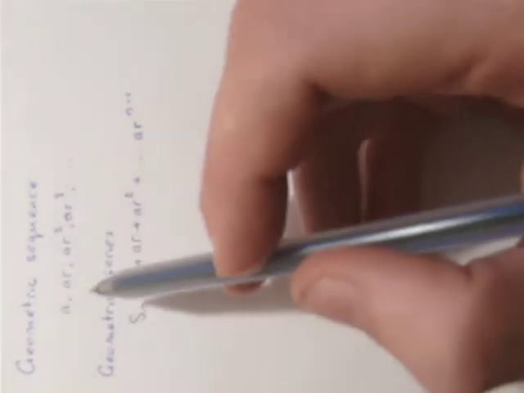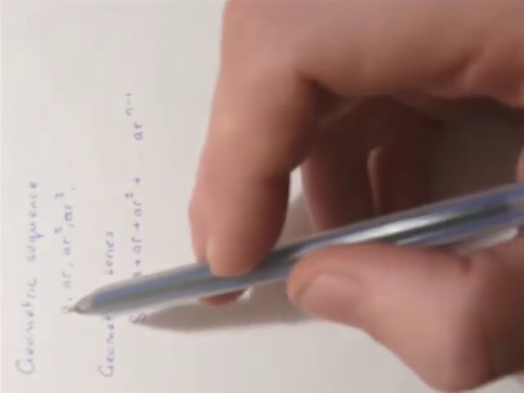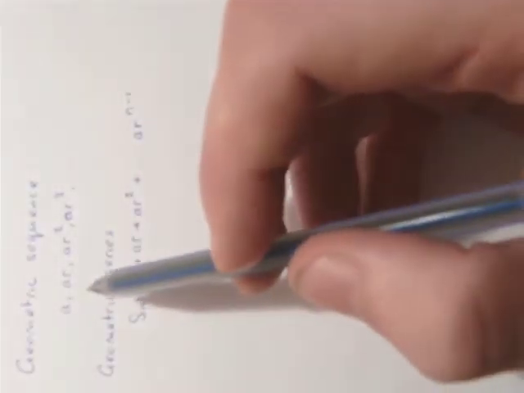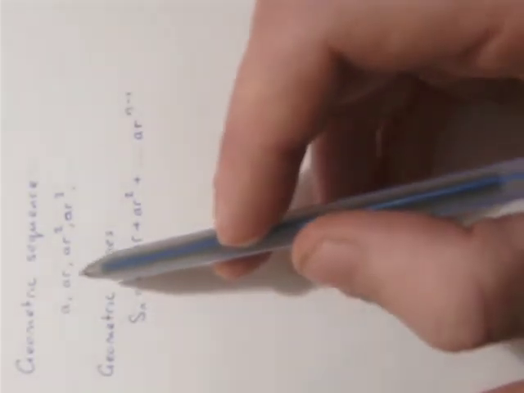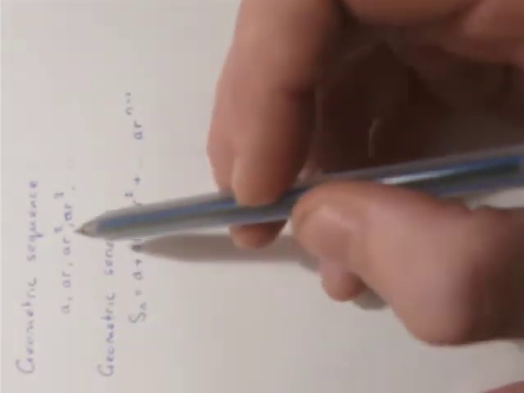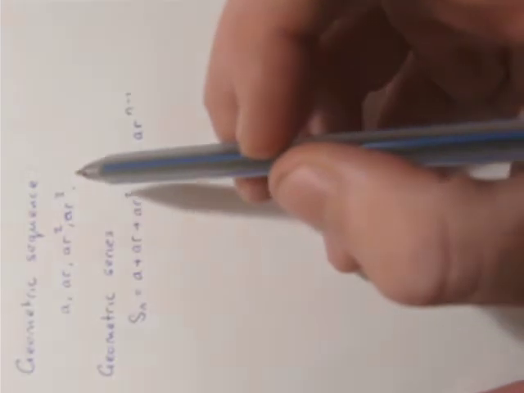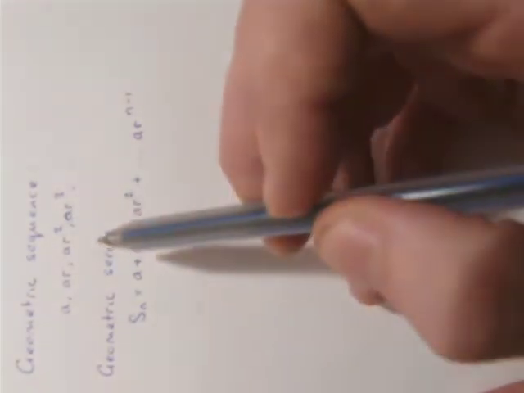A geometric sequence is a list of numbers where there's a common ratio between terms. So suppose that we call the first term A and the common ratio R. Then our geometric sequence will be A, AR, AR squared, AR cubed, and so on. Each time we get the next term by multiplying the previous one by R.